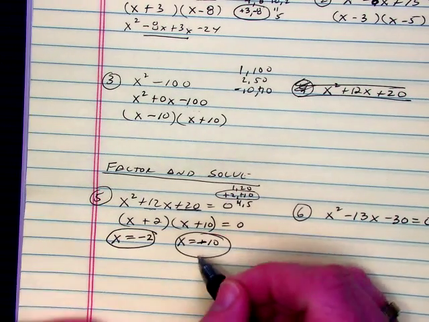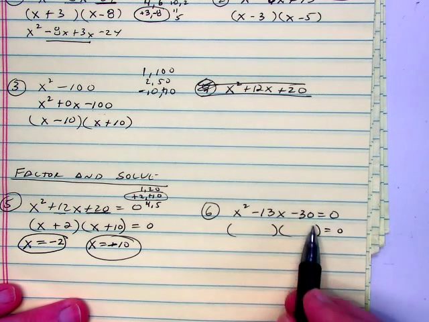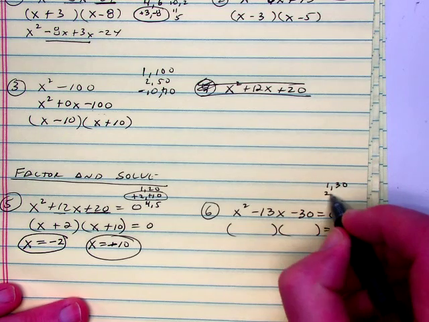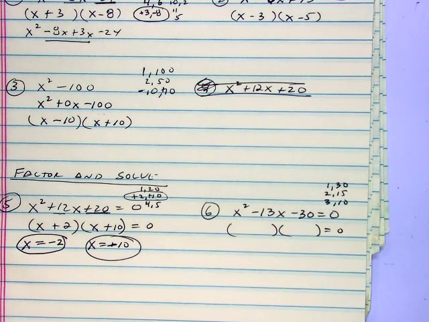So here we're going to set it up. So what are my two factors of 30? Well, 1 and 30, 2 and 15, 3 and 10. Well, which pair gets me to 13? Well, actually, I have two of them, because both of these seem to work, but only one of them will work.